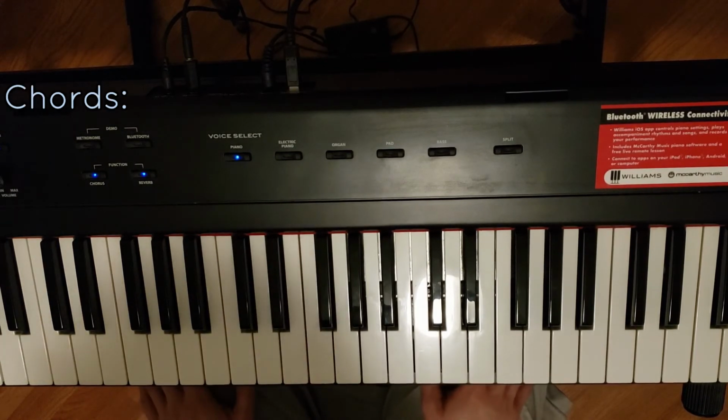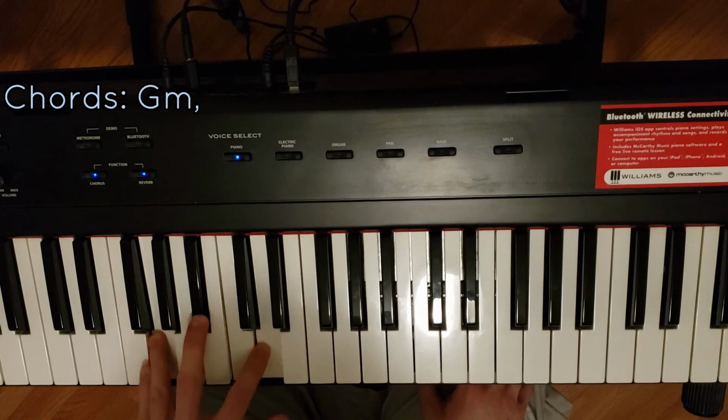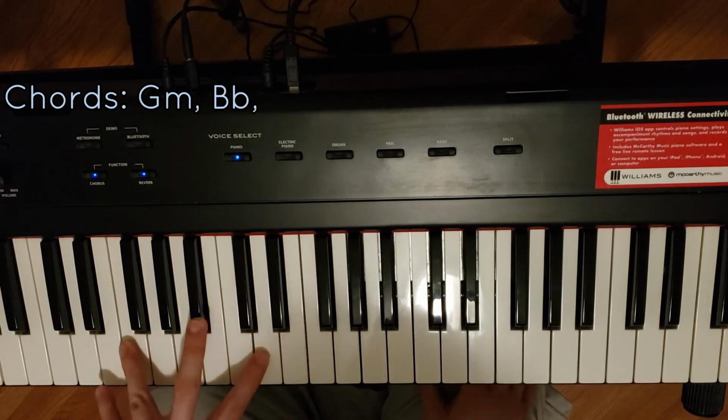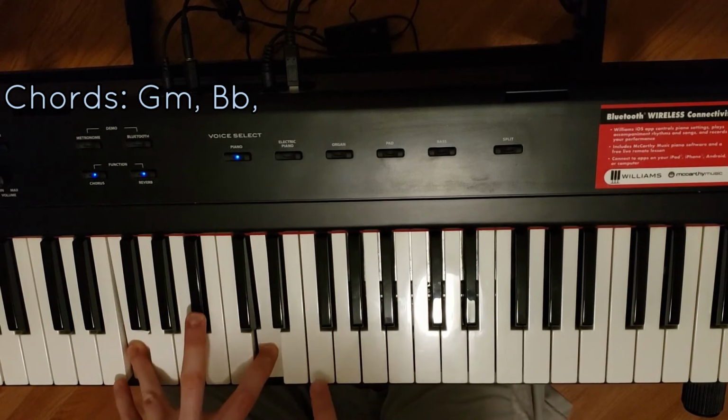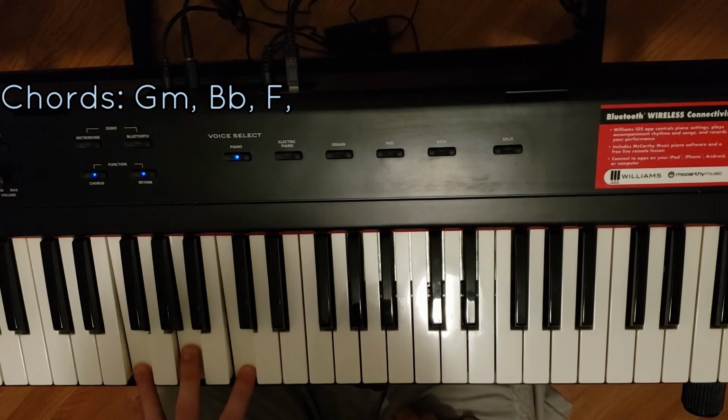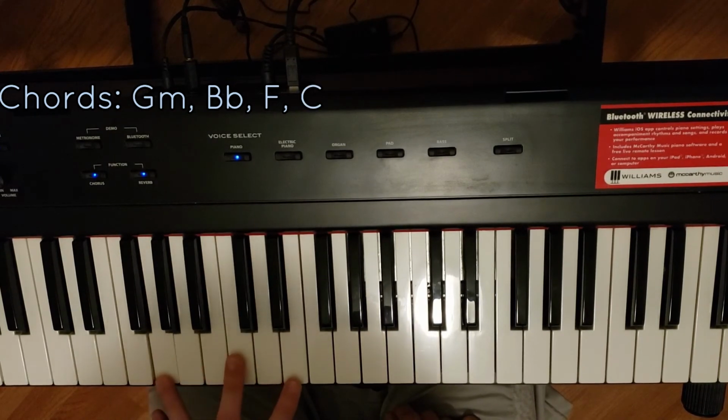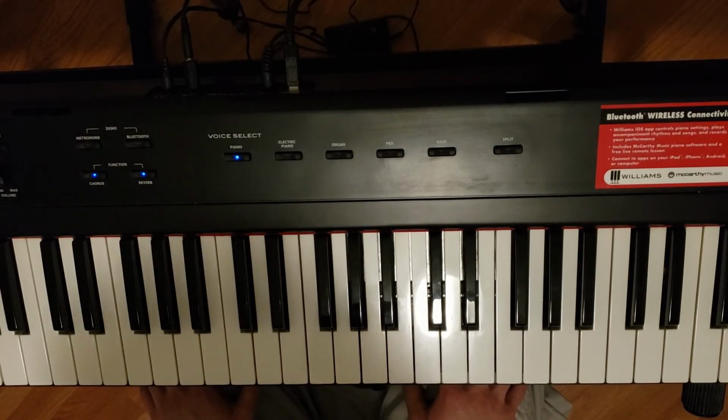There are only 4 chords in this entire song. We have G minor, B flat, which I'm playing as an inversion, and then we go into F major and C major, which I'm also playing as an inversion. Now when we incorporate the melody, which has the ostinato in it, things get kind of different.